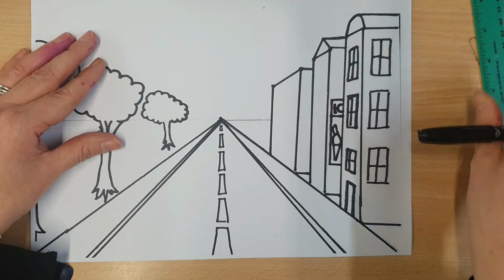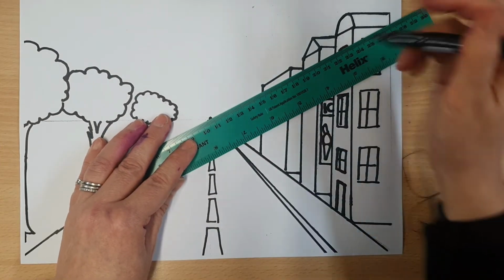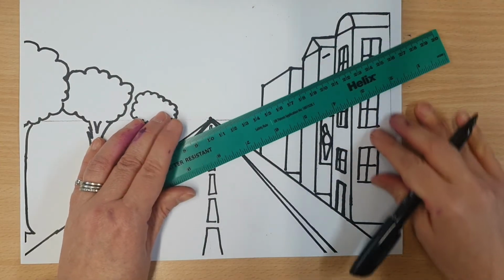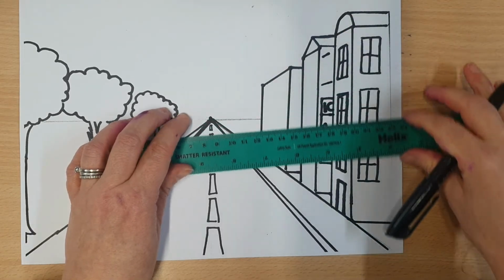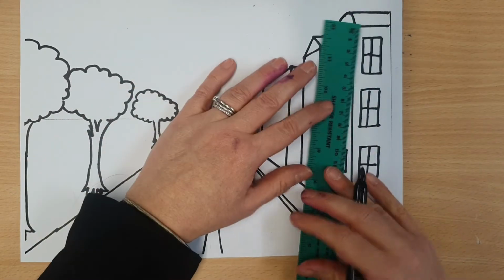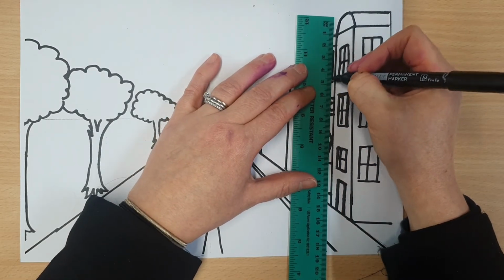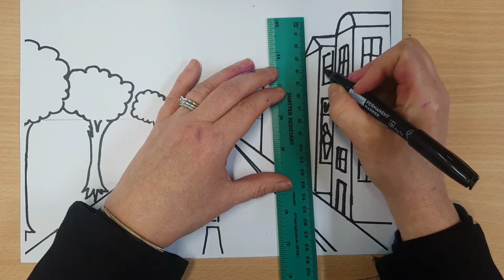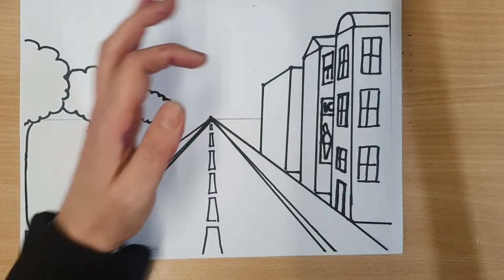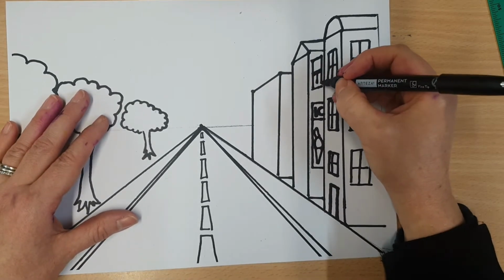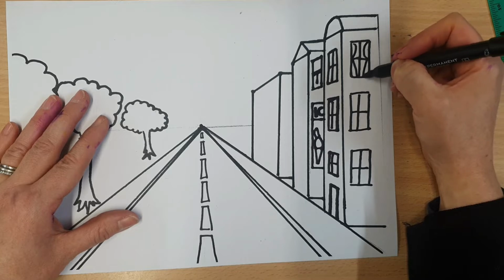And then at the top, I'm going to have a different type of window. This window is going to just have a blind in it. So you could decide that these ones might have curtains like that.